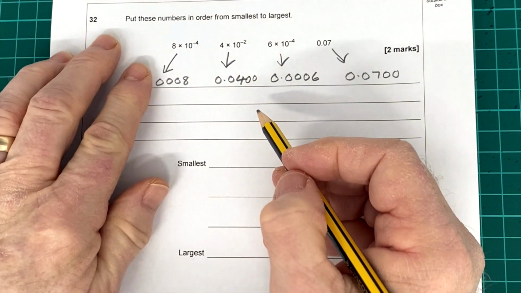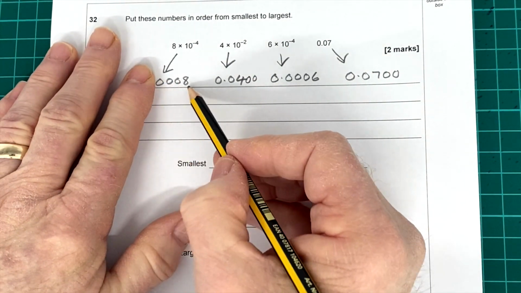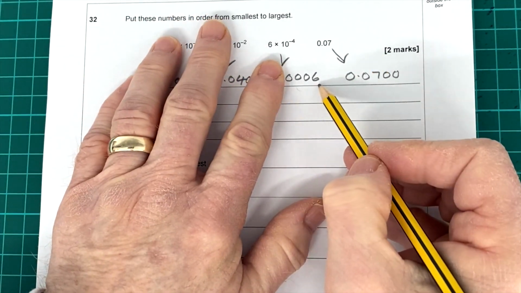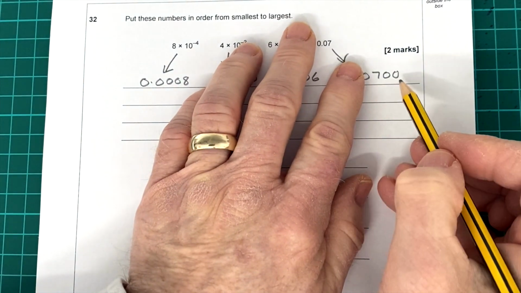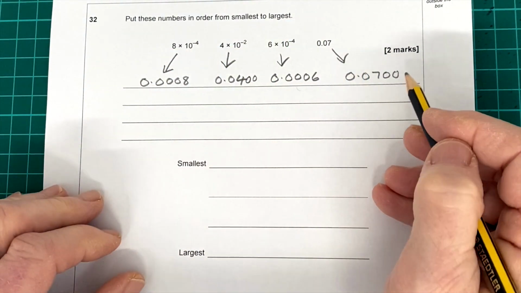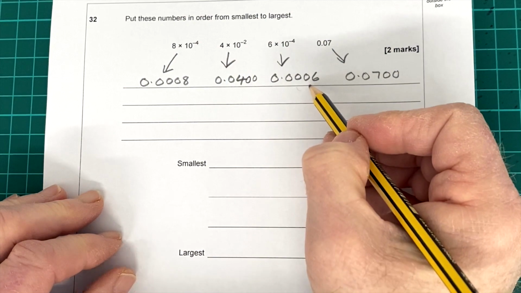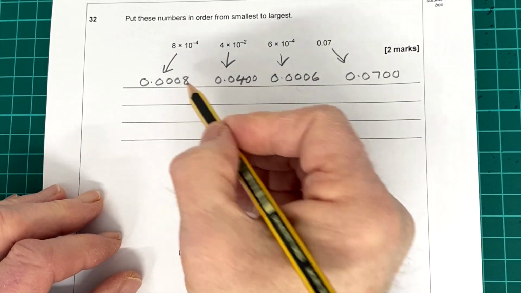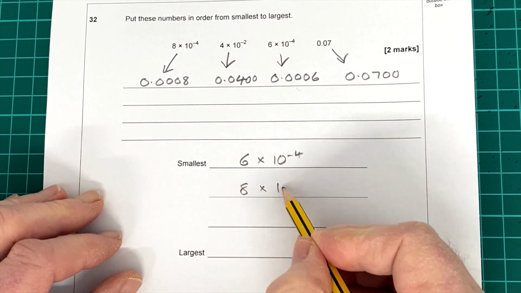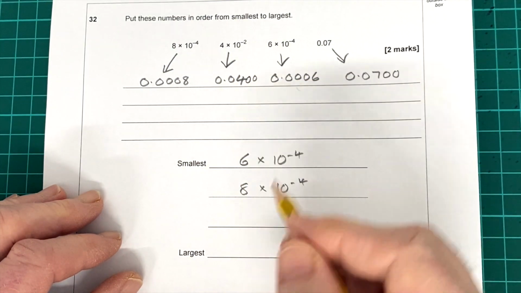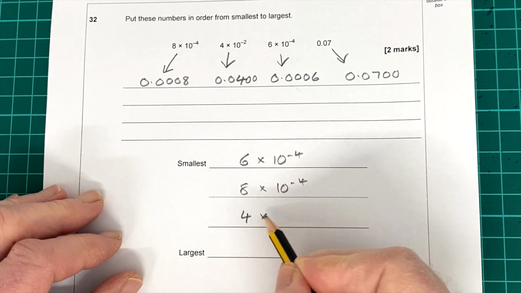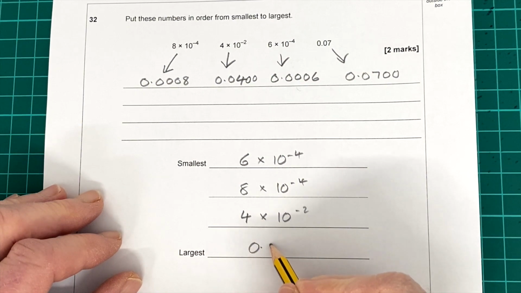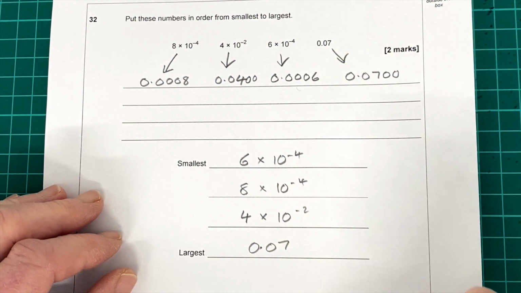Now what I tend to do is to hide the decimal point so that that looks just like an 8, that looks like a 400, that looks just like a 6, and that looks like a 700. And that kind of gives it all away. This one must be the smallest. So 6 times 10 to the negative 4, then it's that one, and then it's this one, and the biggest one is that one. So we'll write it back the way it was written in the first place.